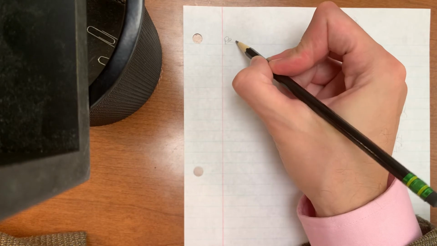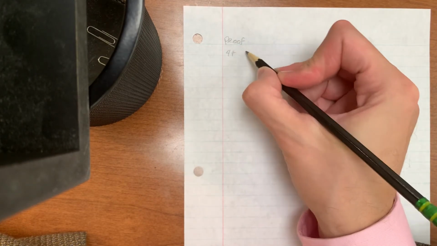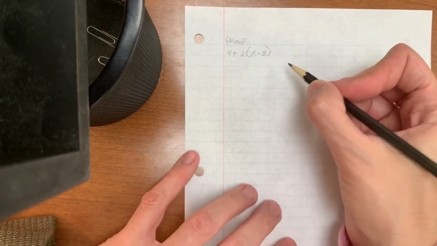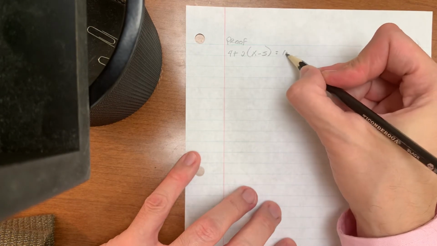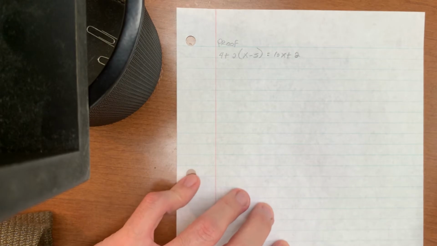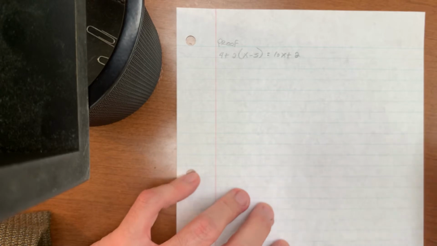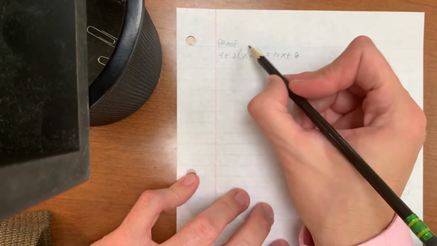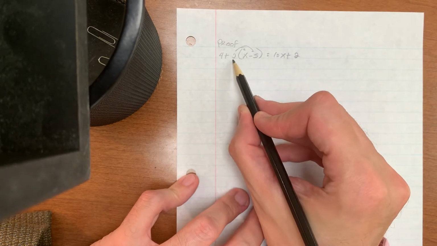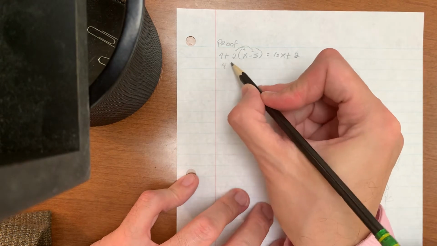With the proof process, we're going to get a problem like this: 4 plus 2 parentheses x minus 5 equals 10x plus 2. Our goal here is to solve the problem and provide the reason for each step that we take. I'm going to begin with a distribution. Distribution is multiplication of one term into the parentheses that it touches. So I'm going to take care of that now.